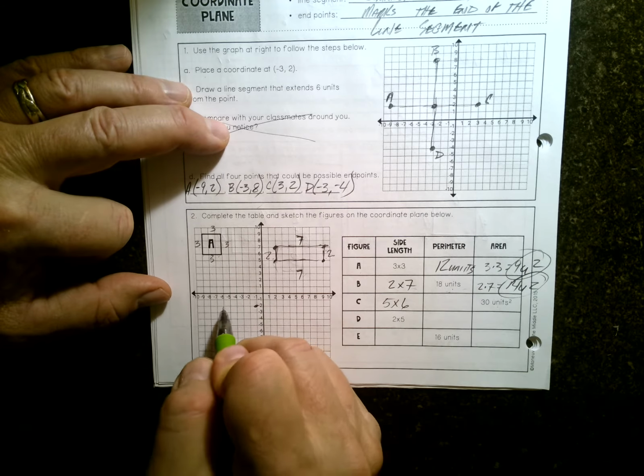This is 5, this is 6. 5 times 6 is 30. I know they're negatives, but we want the area of it. Then if I add all of these up, 6 plus 6 is 12, 17, and 5 is 22. So that gives me a perimeter of 22 units. I'll write a 5 there, and if I did that, it'd be kind of like that.